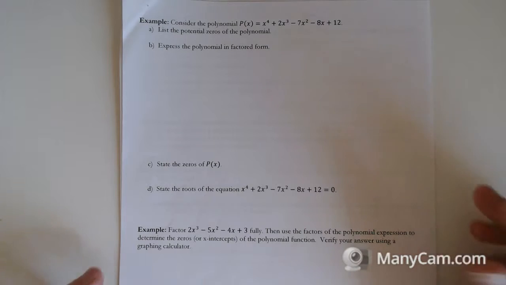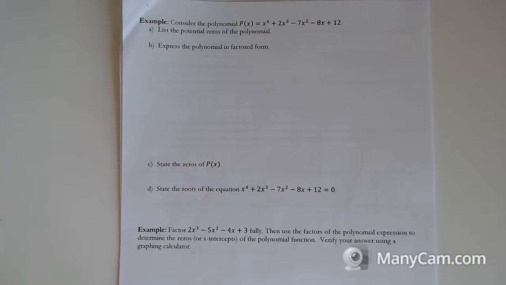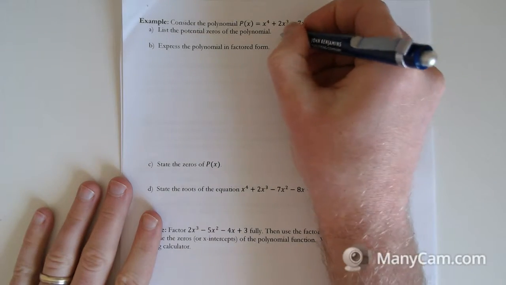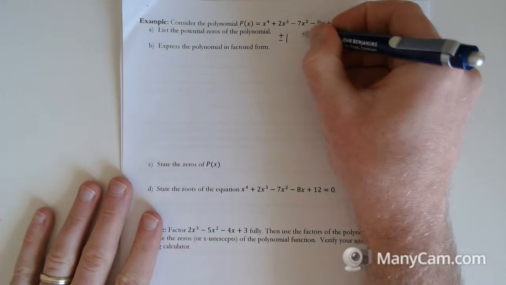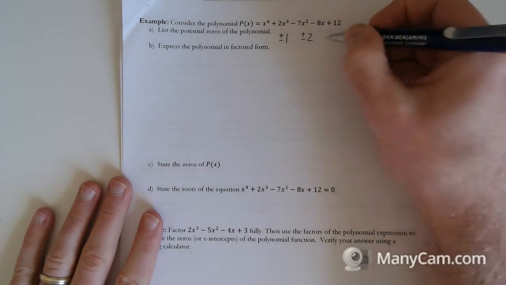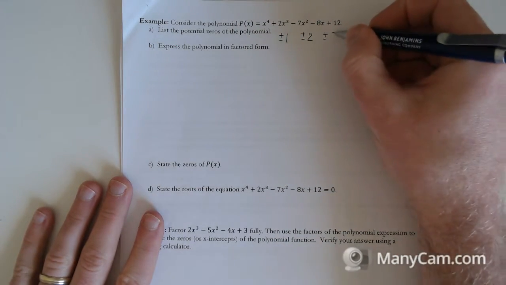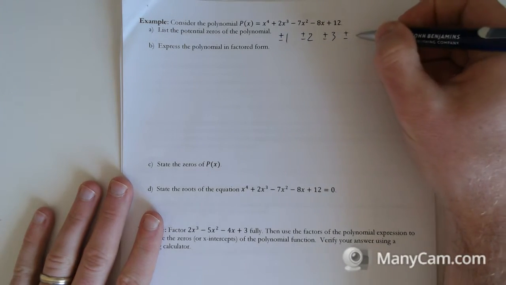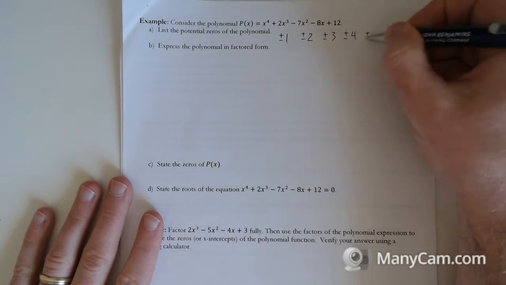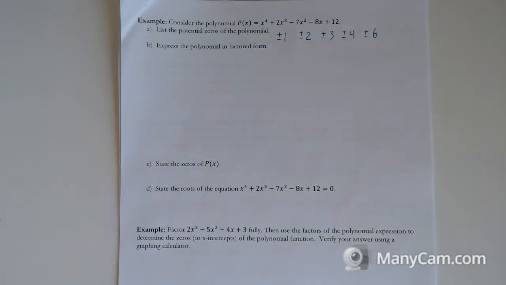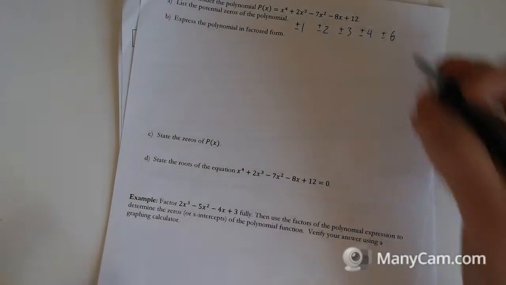Consider the polynomial. So we've got a 4th degree one now. But it's going to be the same method. We're just going to have to do it a bit more. So this could be plus or minus 1, plus or minus 2, plus or minus 3, plus or minus 4, plus or minus 6. 12 is really, really annoying.